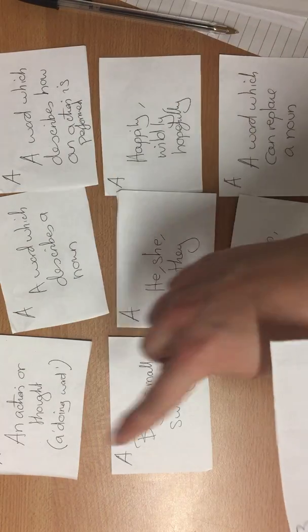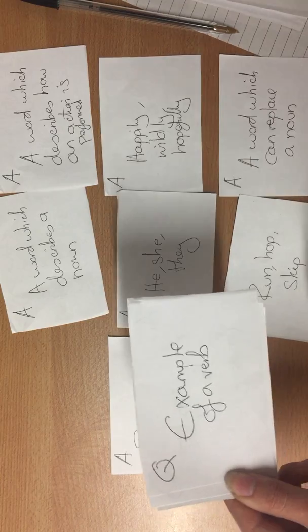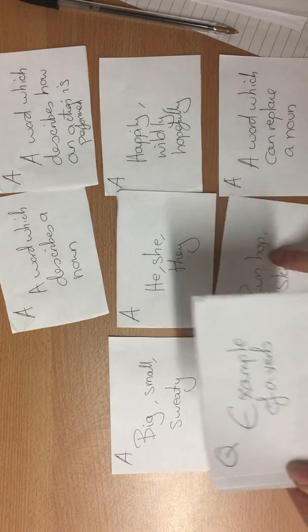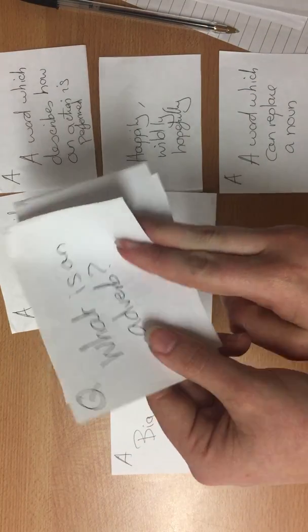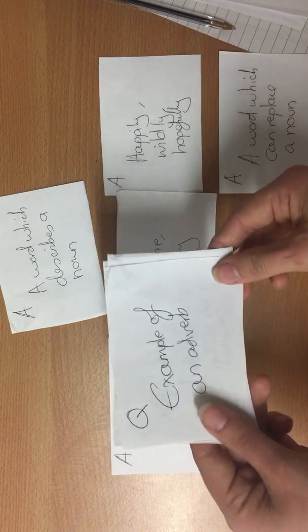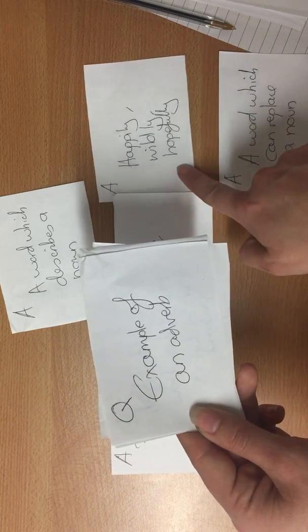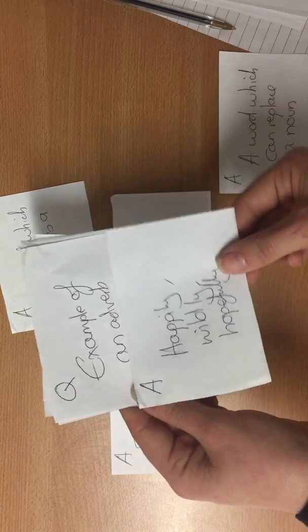What is a verb? So I look here for the definition of a verb. So it's an action or thought, so a doing word. Pick up my answer, flip it over. That's my next question. Example of a verb. This one down here. Run, hop, skip. That's the answer. Flip it over, keep it in my hand. What is an adverb? Define it. So a word which describes how an action is performed. Answer. Flip it over. Example of an adverb. Over here, happily, wildly. Hopefully you can run happily. You can scream wildly, for example.